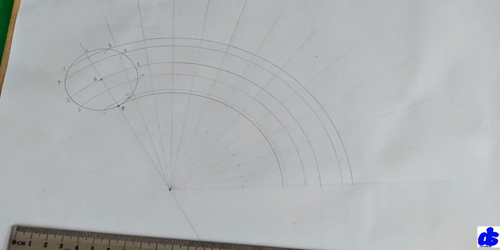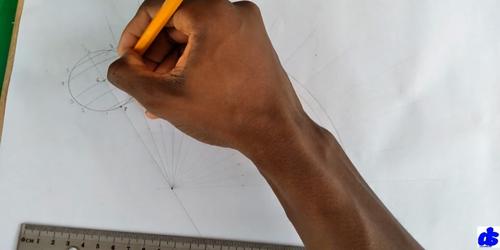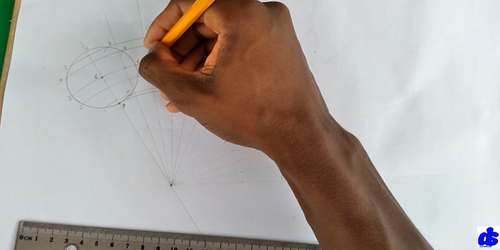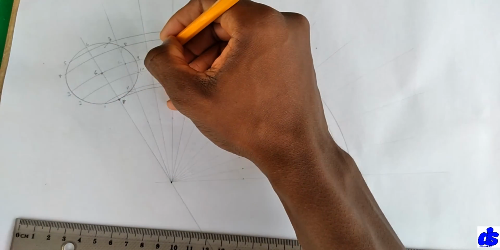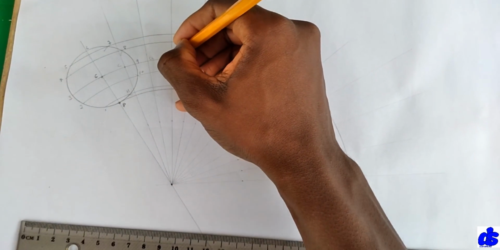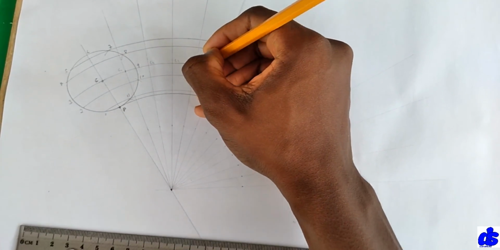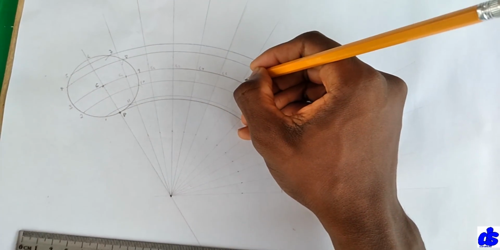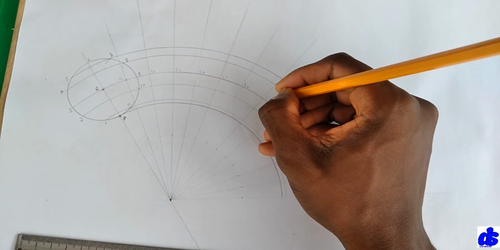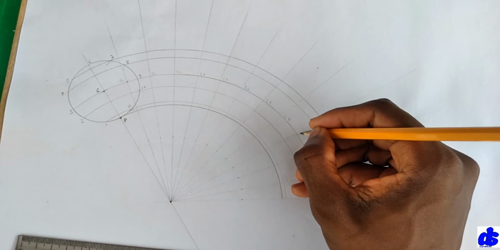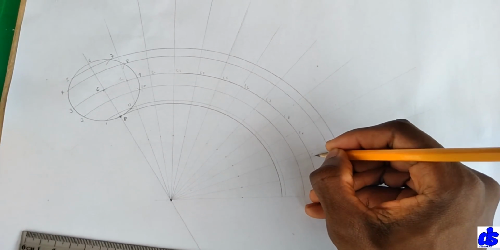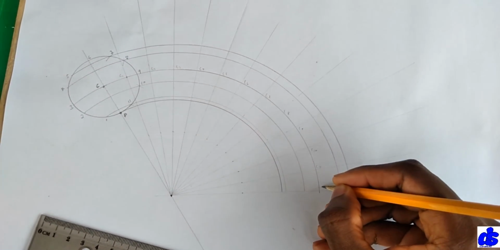Alright, so we have our centers to where we stand to. Here's our C1, C2, C3, C4, C5, C6, C7, and C12.